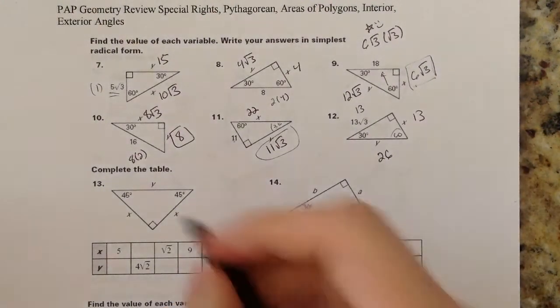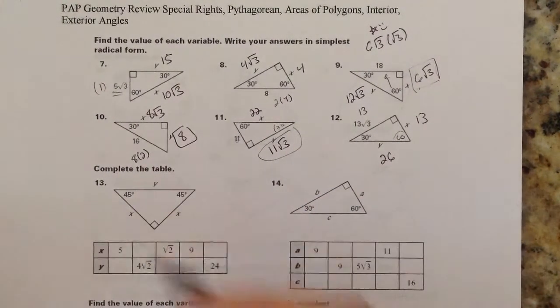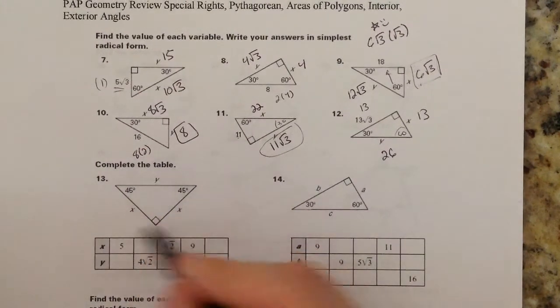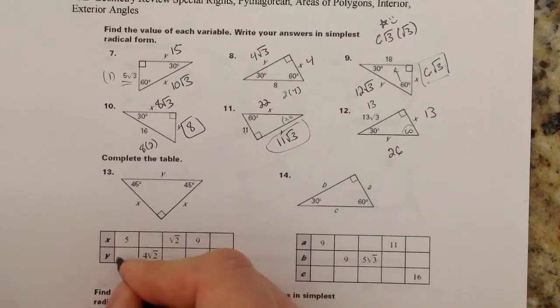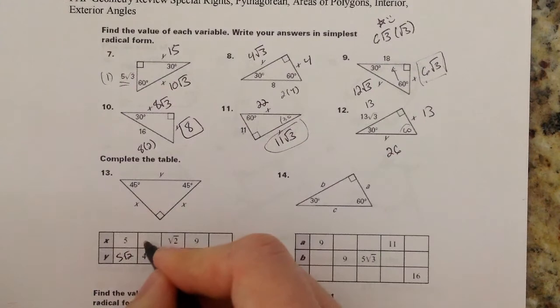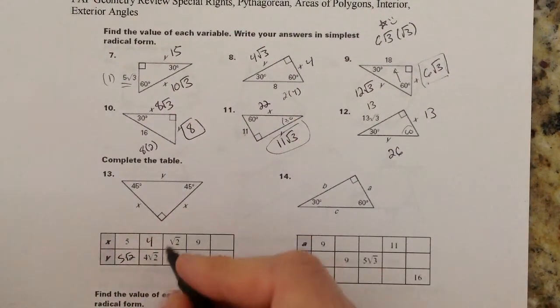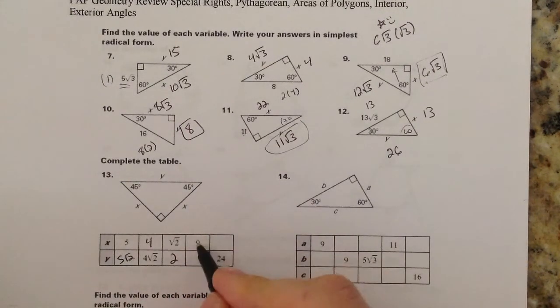Number 13, completing the table. So they're going to give you one and they want you to carry through with the other numbers. X is my 1 side, Y is my square root of 2 side. So if my 1 side is 5, my square root of 2 side is going to be 5 square roots of 2. If my square root of 2 side is 4 square roots of 2, my scale factor was 4. If my scale factor is the square root of 2, multiply that by the square root of 2, you'll get a 2. 9 is on my 1, so 9 square roots of 2 is over here.